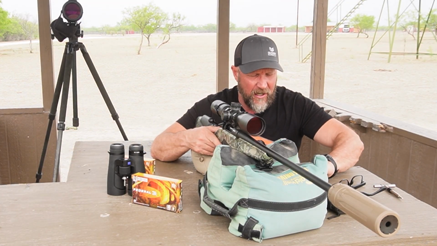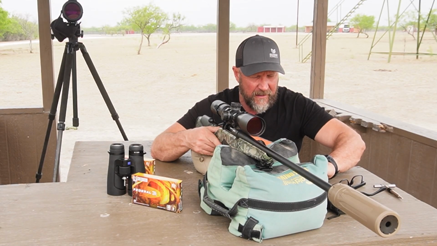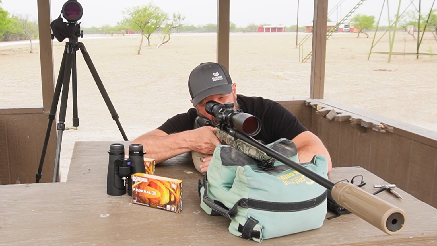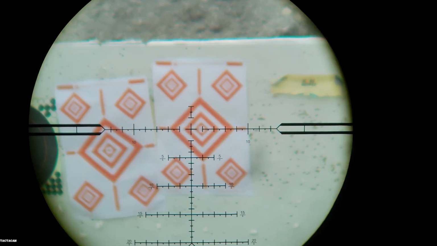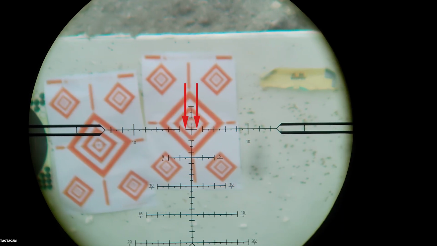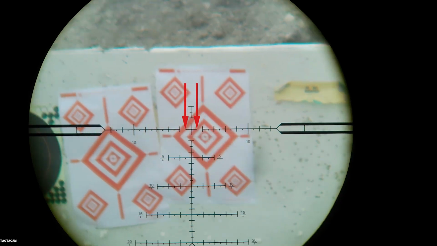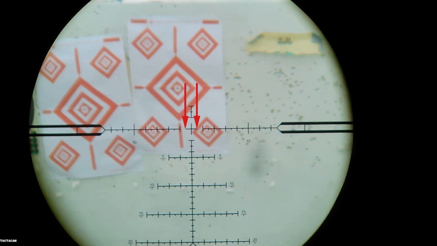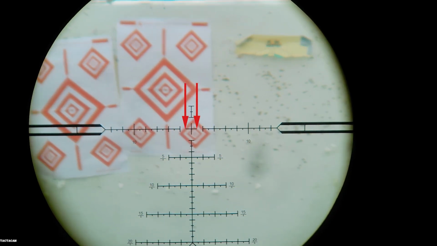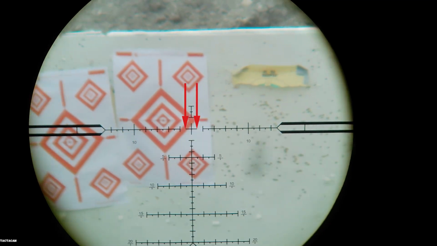That's why it's important for you to know what your subtensions are so that you can make an accurate shot. So let's take a look here. I'm going to fire up the Tacticam so that you can see the same thing that I'm seeing. So as we look through here, at either end, like I mentioned a second ago, is going to be 1 minute of angle at 100 yards.